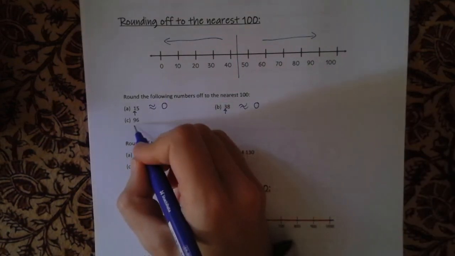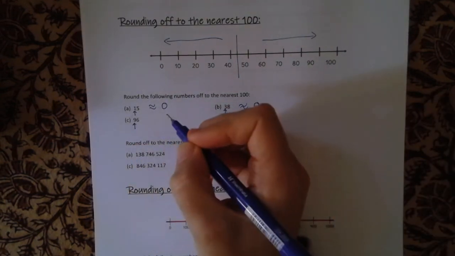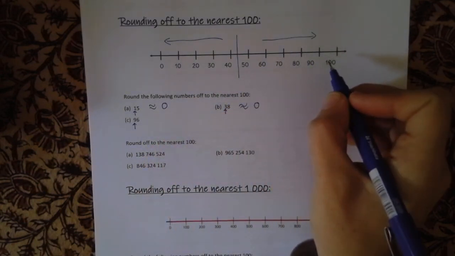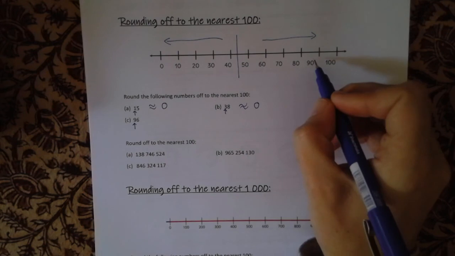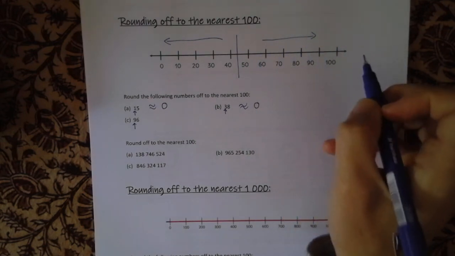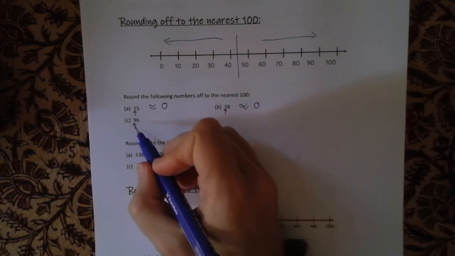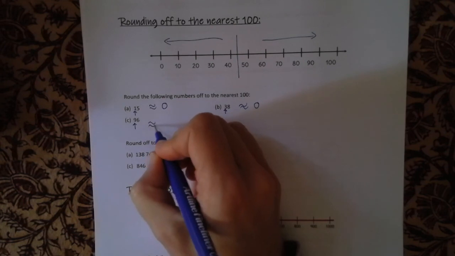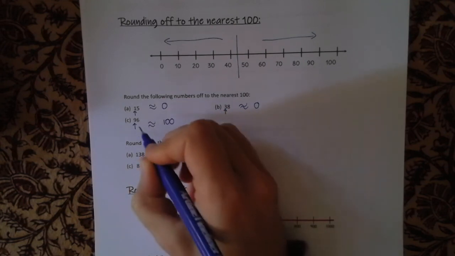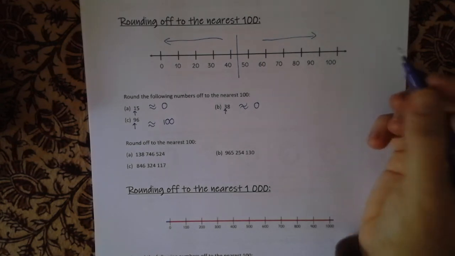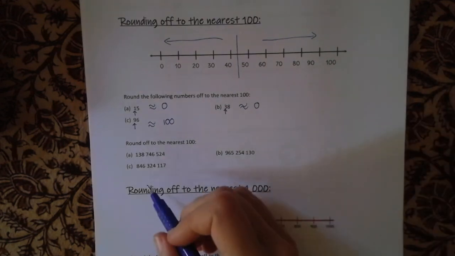Now the last one, in the place of the tens, there's a 9, or we can say it's 90. And we go to the number line on the right-hand side. 90 tells us that the number is going to round up to the next 100. So there's no hundreds here, so the next 100 will be 100. So this will round up to 100 because in the place of the 10 there's a 9, or we can say the value of the 9 is 90, which tells us it will go up.